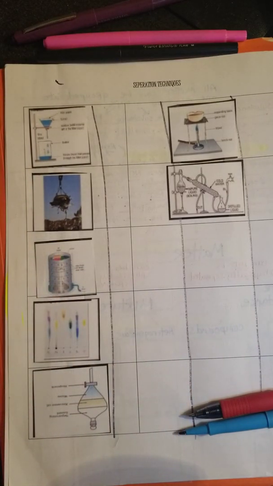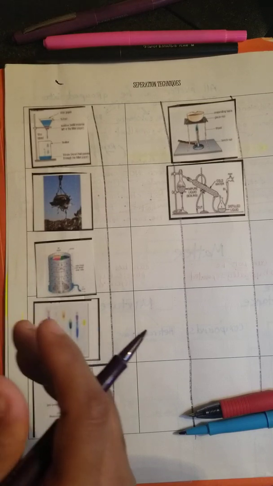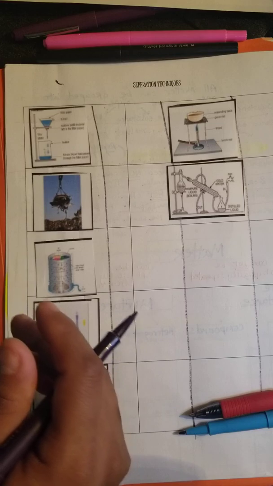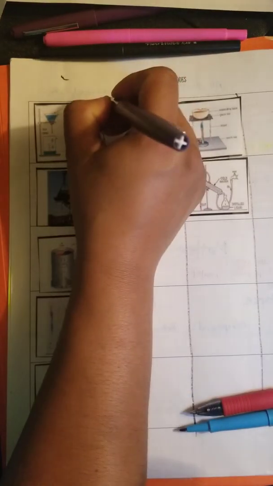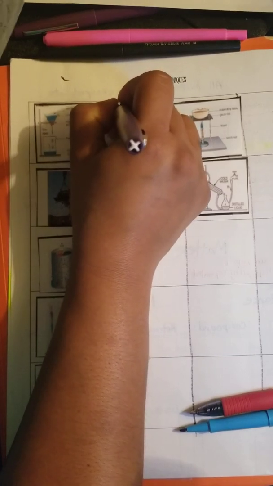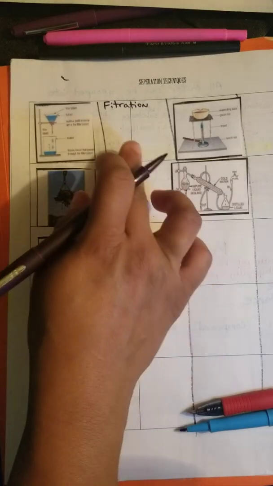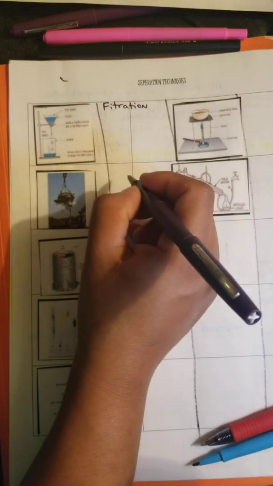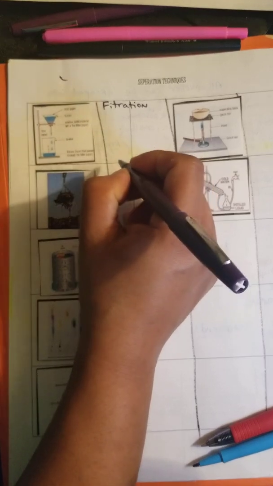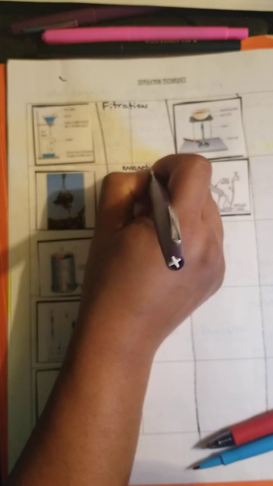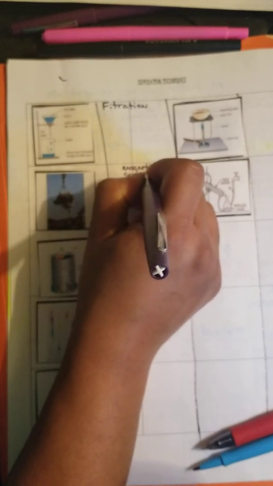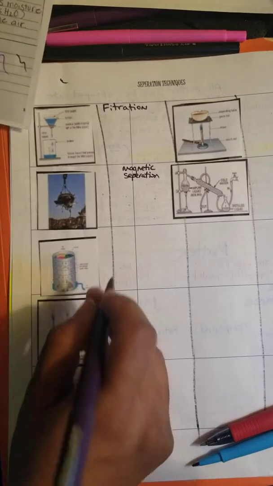We've got 7 different techniques. All of them are super important. Okay? But let's go ahead and fill them in. This one over here, wherever you stuck this one, it doesn't matter, but this one is filtration. Okay, I left space because I'm going to write some stuff in there. The next one over here is going to be magnetic separation. All right, the next one over here.